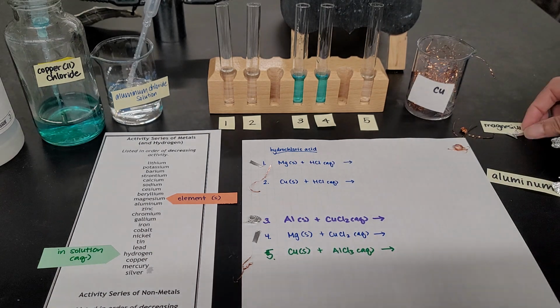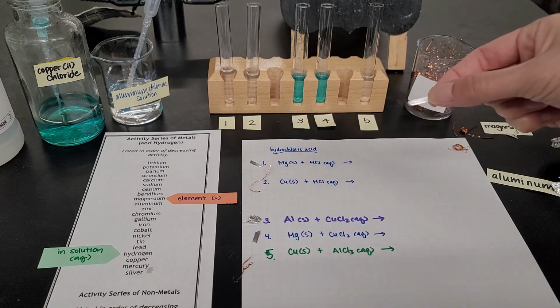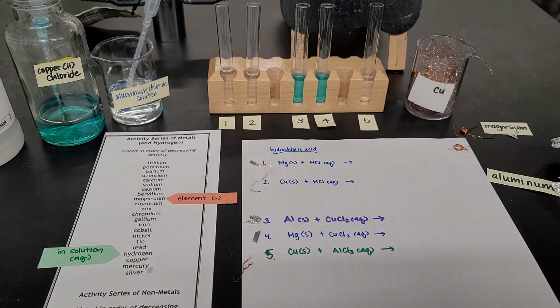I'm going to take a piece of magnesium, and this hopefully looks familiar because I just filmed this as one of your lab experiments in the types of reactions lab. If I put the magnesium in there, if you listen closely, you can hear it bubbling.